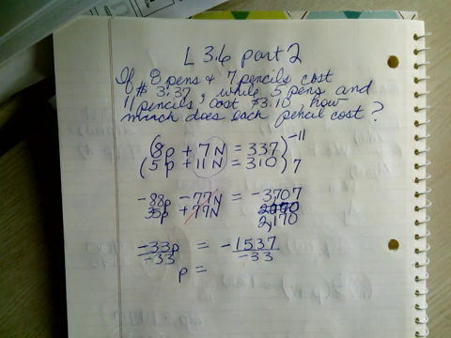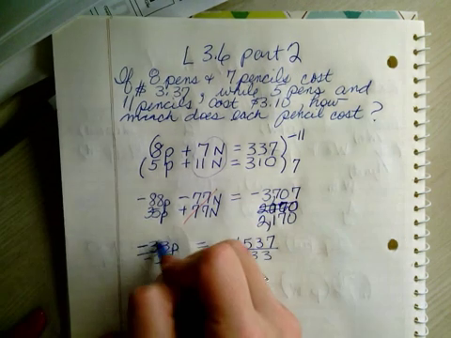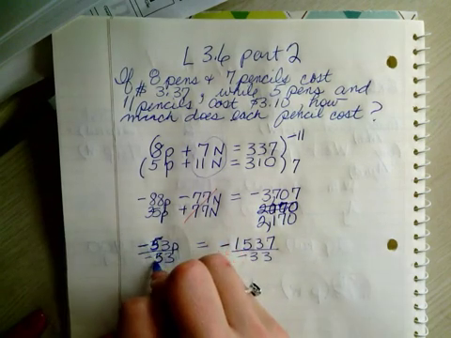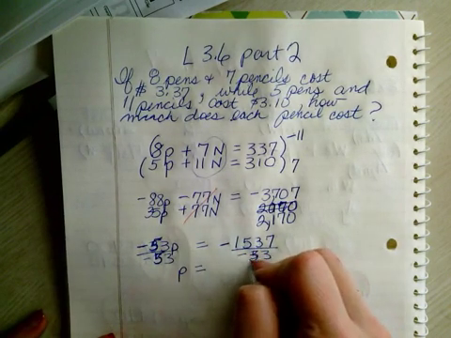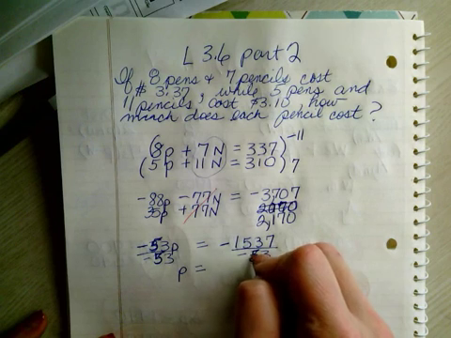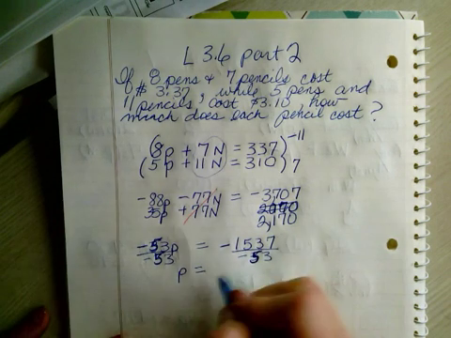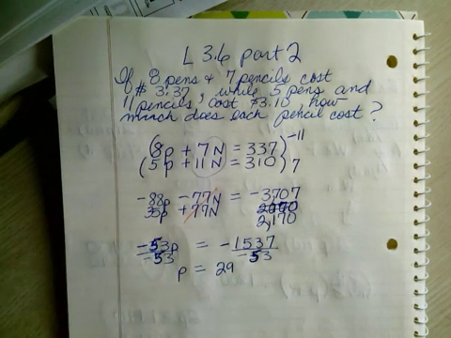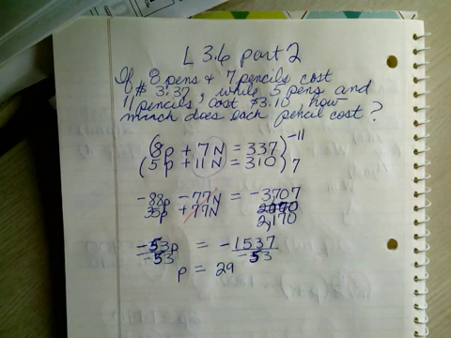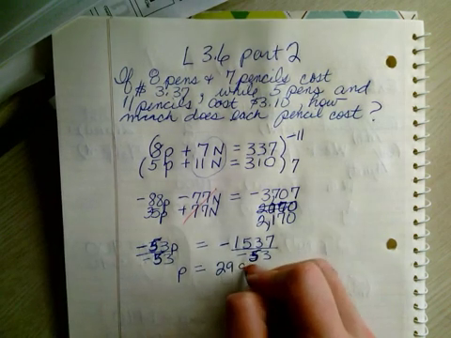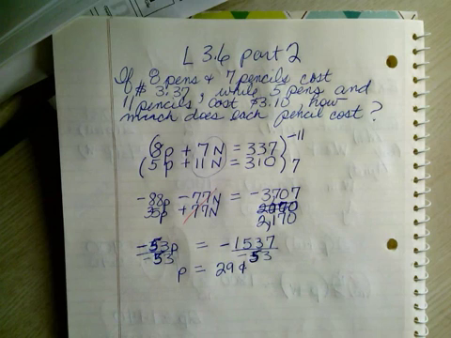Say again? 53. All right, so divide it by 53. 29? Very good. Okay, now we're asking cost. Okay, pens cost 29 cents each.